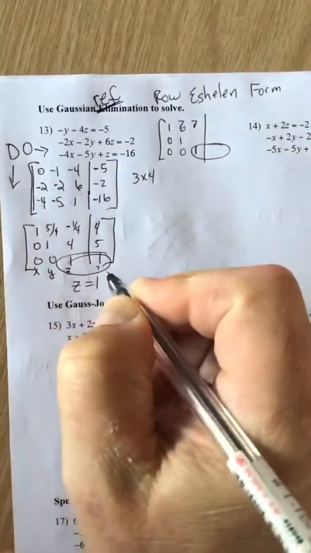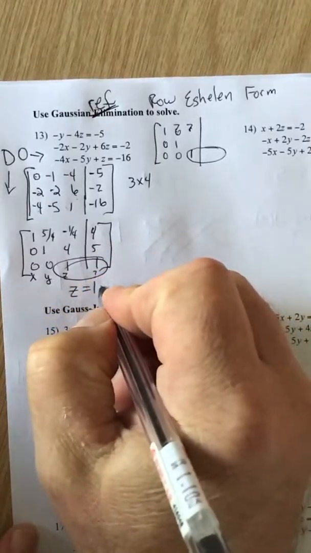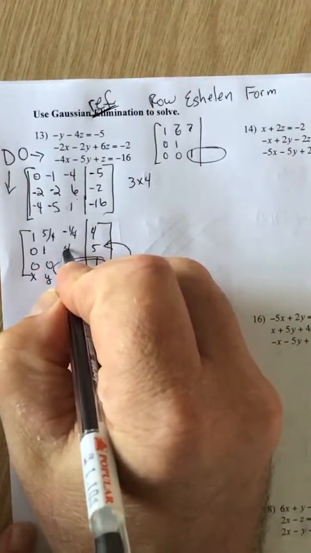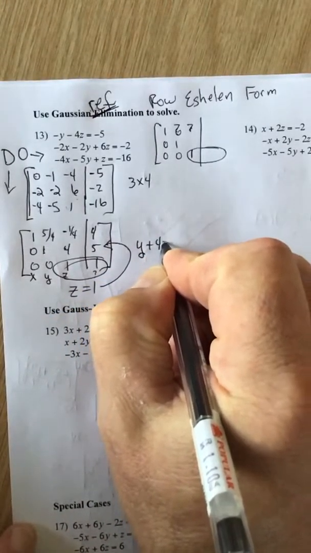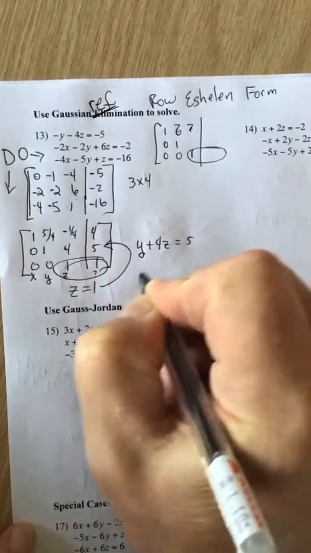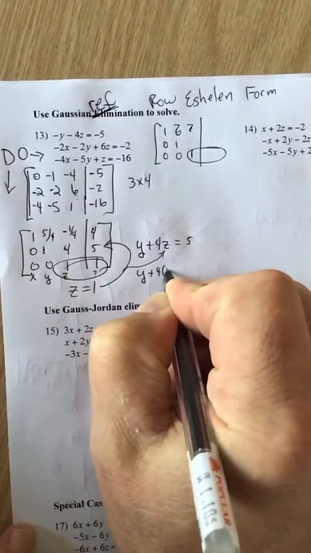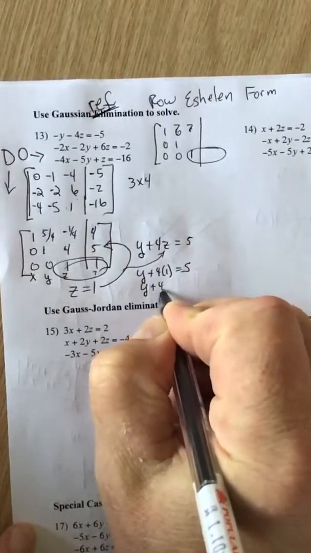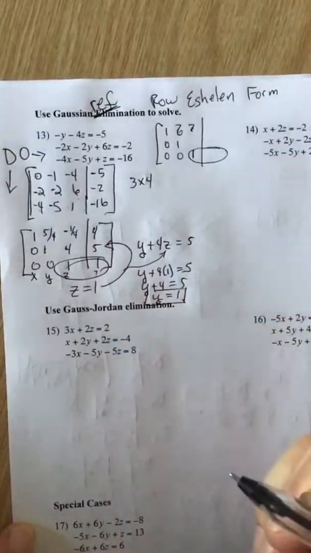There's one of them. Z equals 1. Now I can take that and plug it in here. So this is the Y, that's the Z, and that's the answer. So that means 1Y plus 4Z equals 5, and I can stick the 1 in there. So it's Y plus 4 times 1 equals 5. So Y plus 4 equals 5. So Y is also 1.